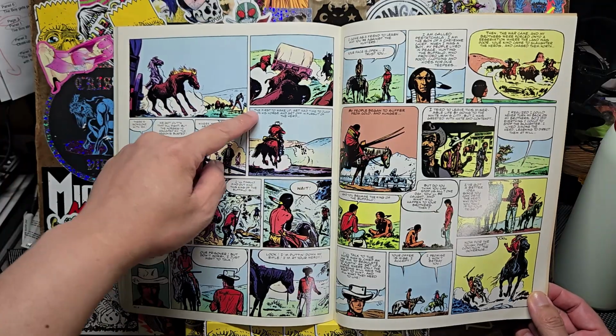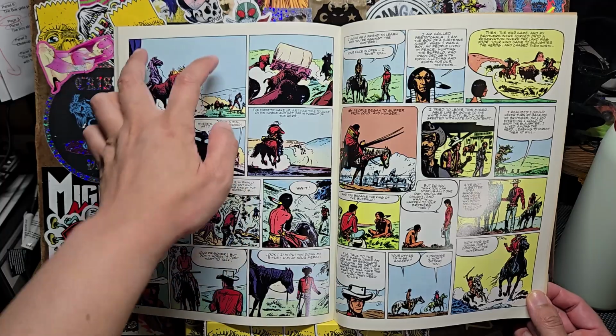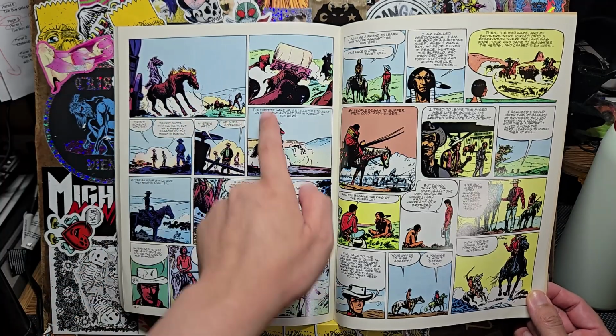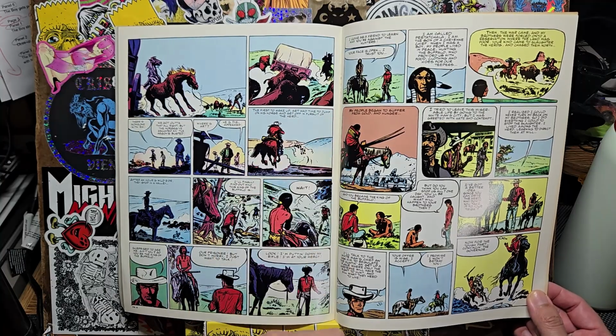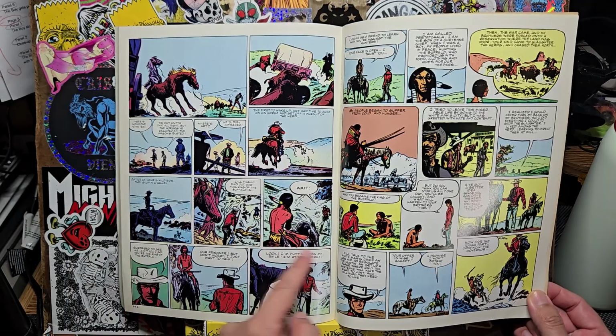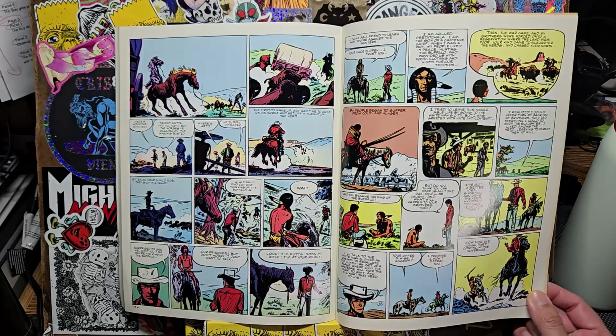Again, top panel being big, lowering itself down so that the horizontal starts on the next side, while the other two horizontal gutter spaces are from the left to the right.